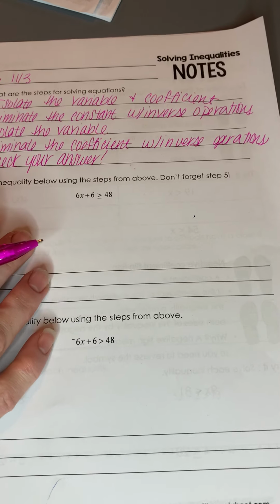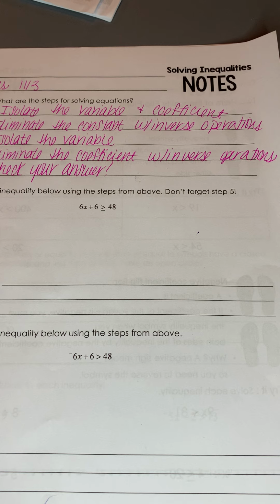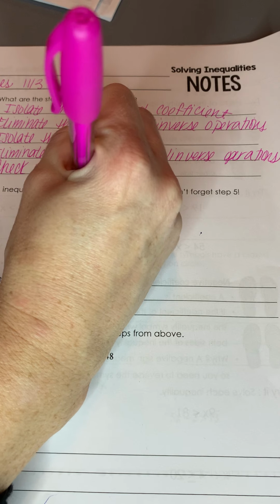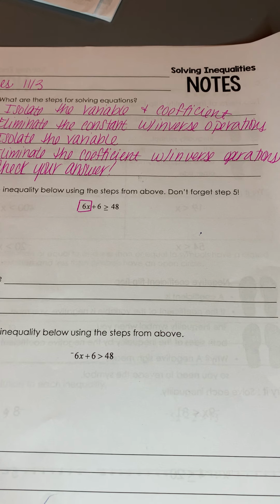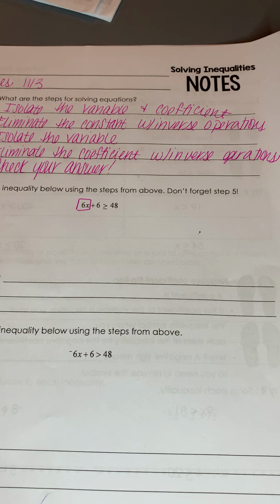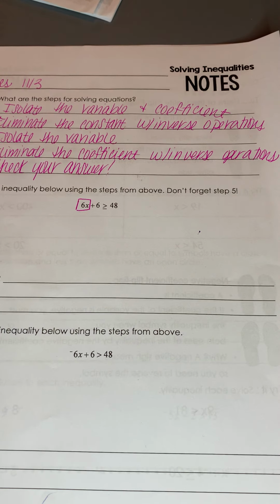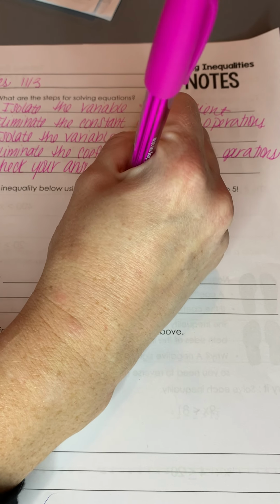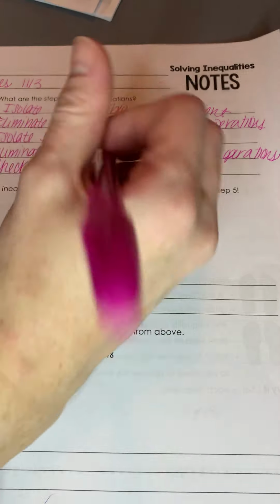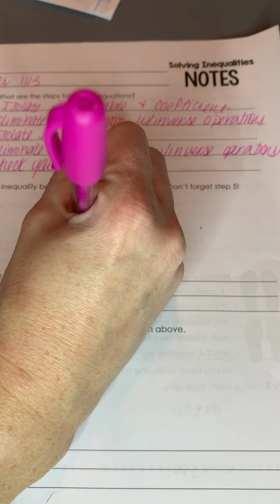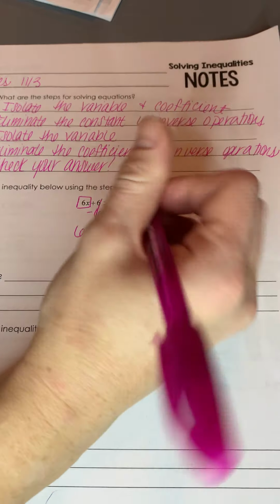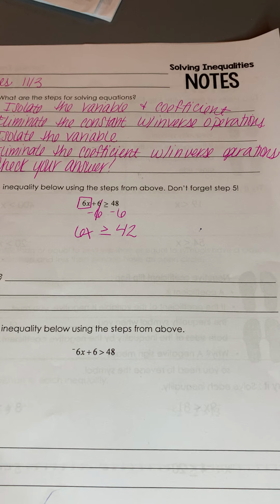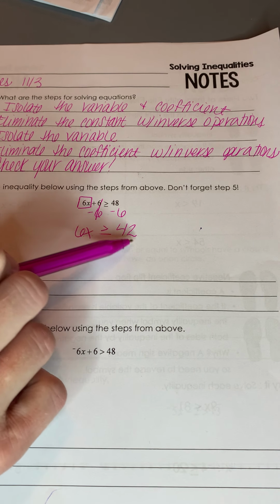So we have 6x plus 6 is greater than or equal to 48. So step one, we isolate the variable and coefficient. So that's the 6x. We want that by itself. To do so, we move or eliminate the constant using inverse operations. It's plus 6. So we need to subtract 6. 6 minus 6 cancels. We're left with 6x is greater than or equal to 48 minus 6, which is 42. And now we have 6x is greater than or equal to 42.